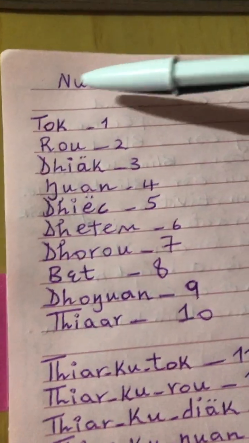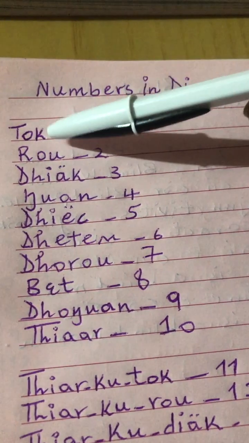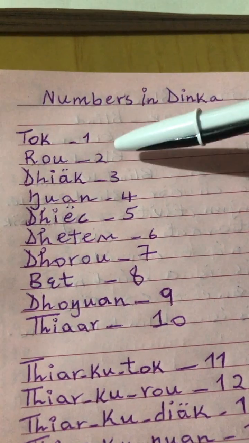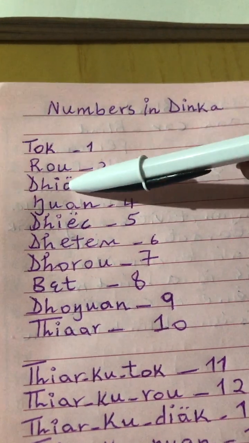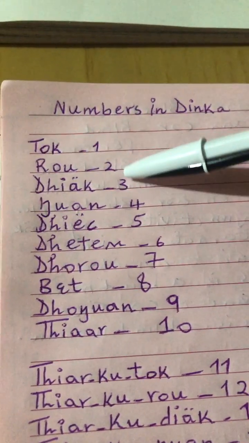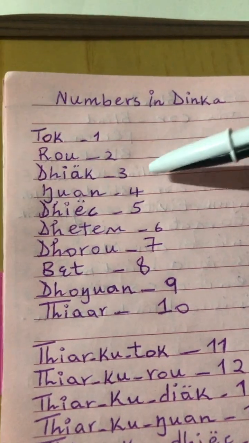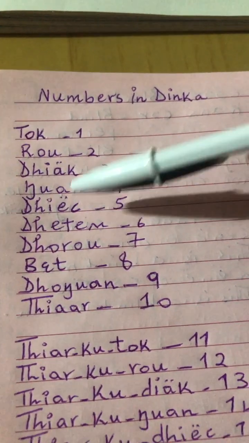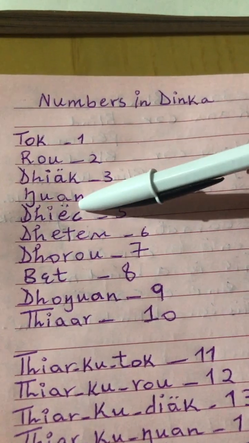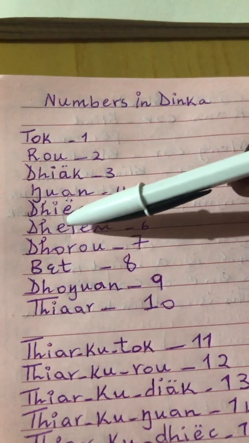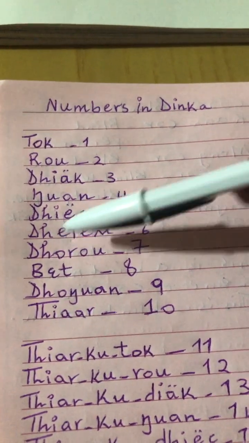Let's begin. Tok. Tok means one. Row. Row. Two. Diak. Diak. Three. Ngwan. Four. Ditch. Ditch. Five. Detem. Detem.